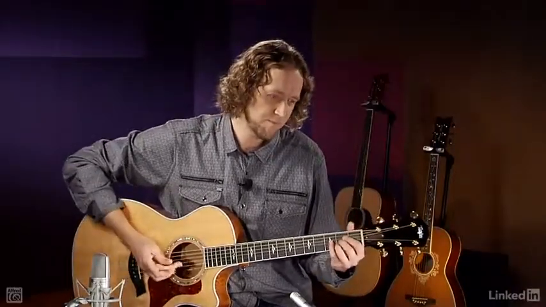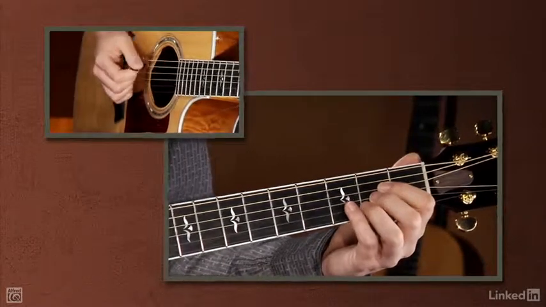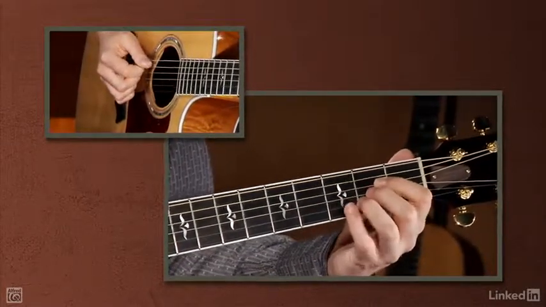Not a Solution, Just a Suspension is a piece that goes through a bunch of these slur ideas within these suspended chords. So I hope you enjoy this one. Check it out. 1, 2, 3, 4.